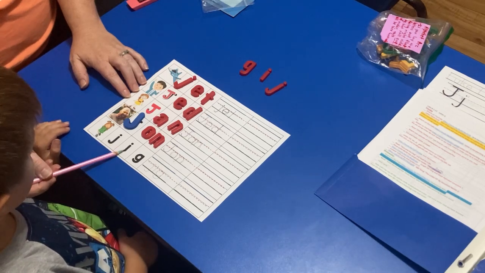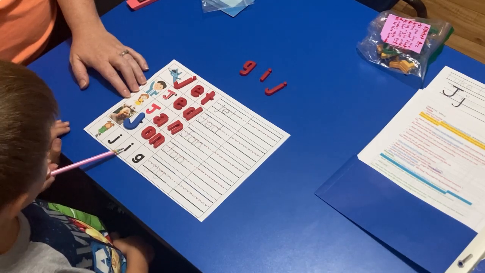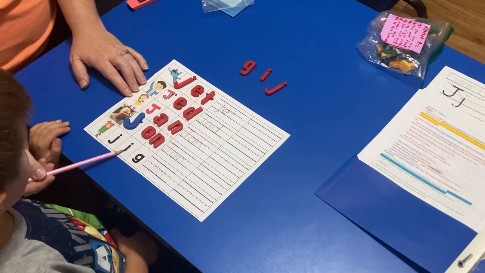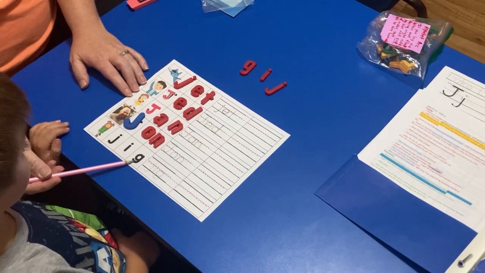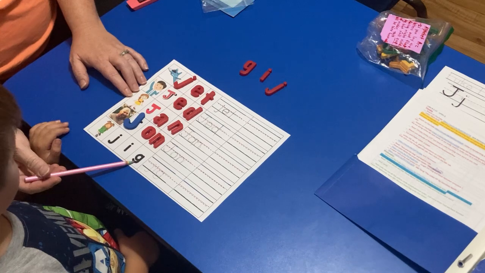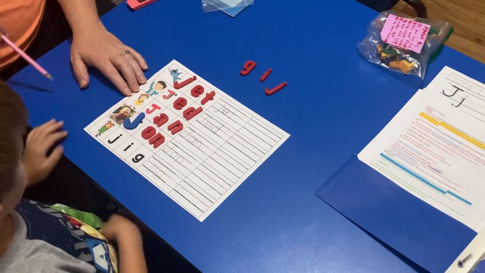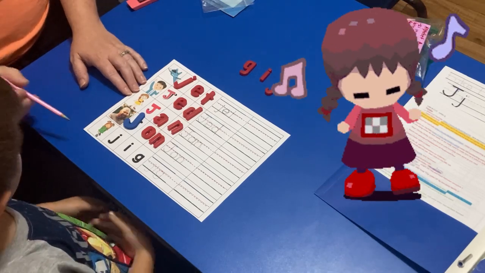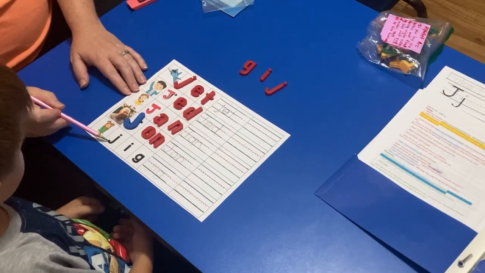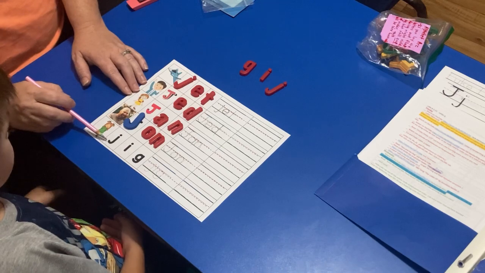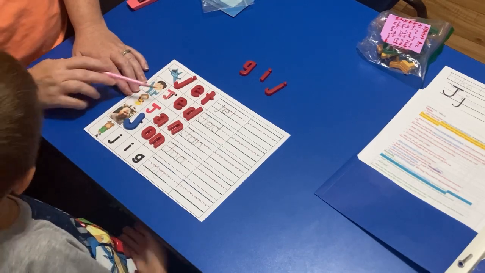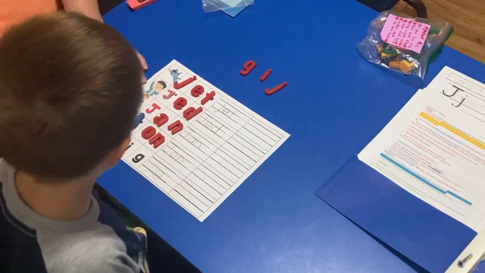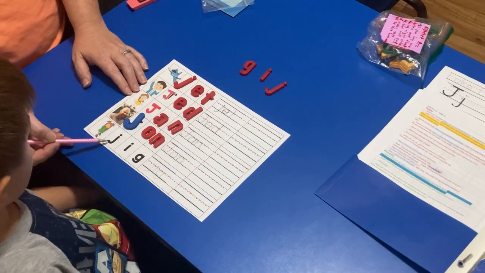J, E, that's not correct. Try again. E, G, J. Say that really loud. Jig. Do you know what jig means? What does it mean? Dance. A dance. Good. What kind of J is this? Is it a capital J or is it a lowercase j? Lowercase.